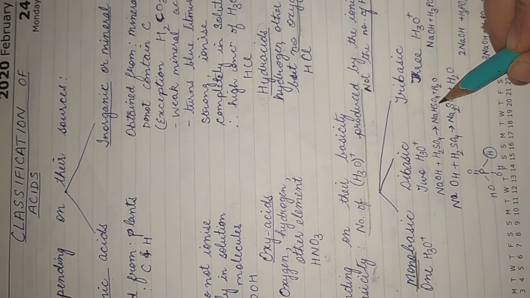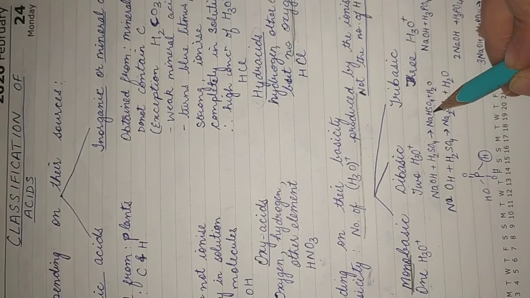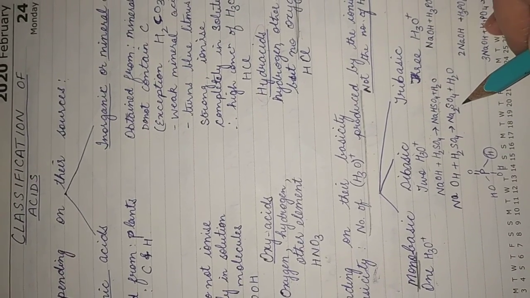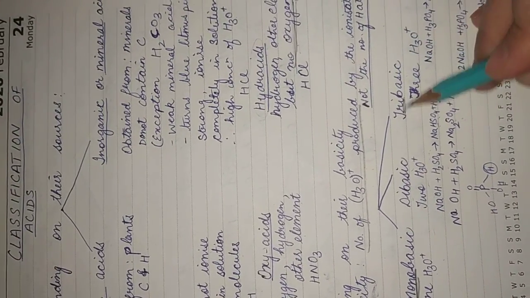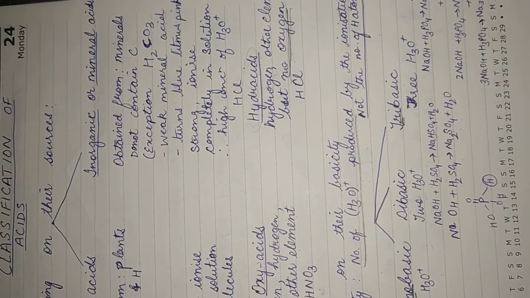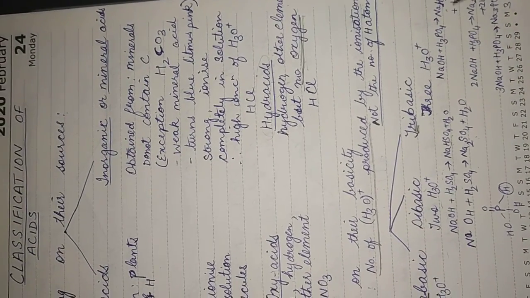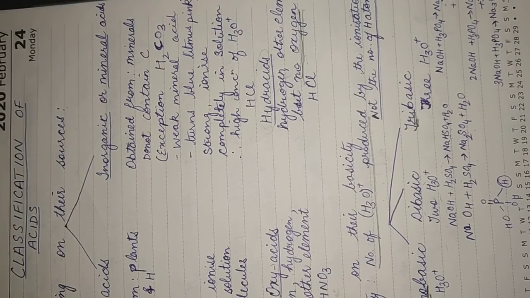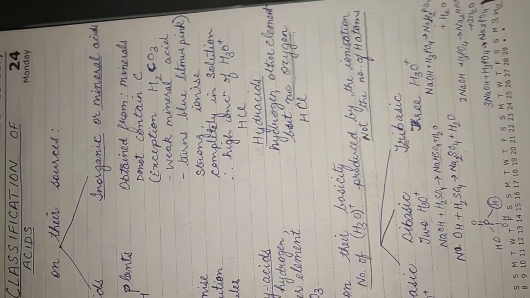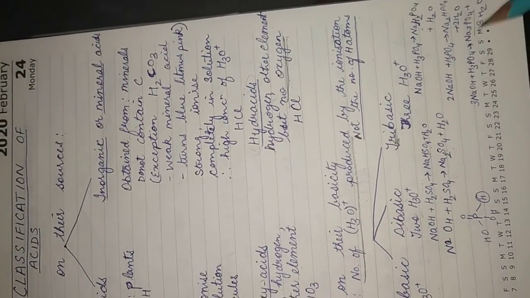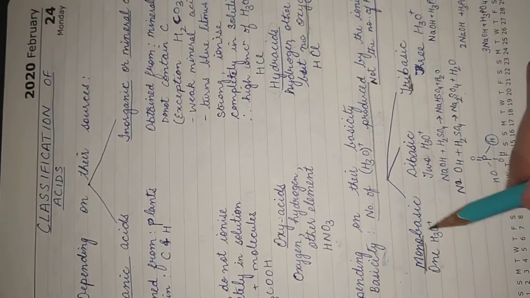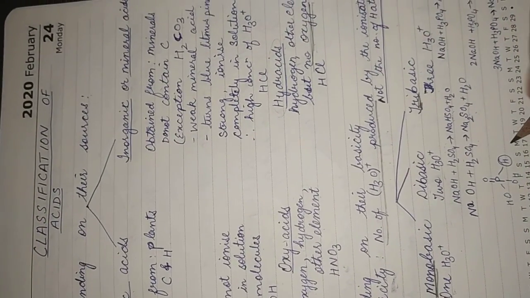First will be the acid salt, because H ion is there, and the second will be the normal salt. Whereas tribasic, the word tri means three hydronium ions, so it will be a three-step process in which two acid salts will be formed and one normal salt. Whereas in monobasic, directly one normal salt will be there.